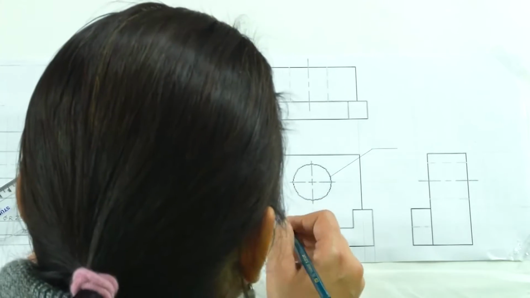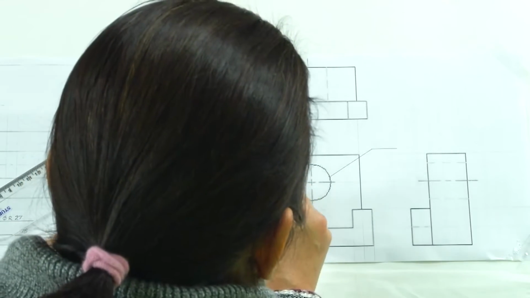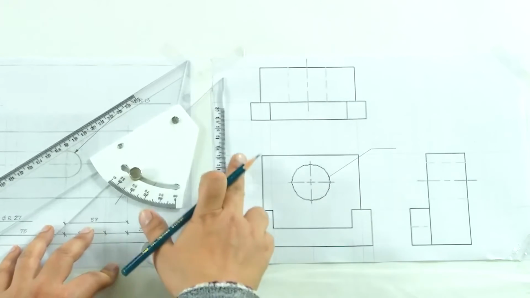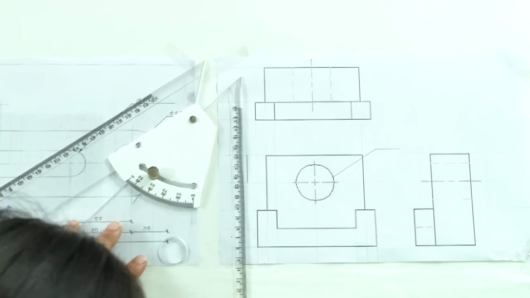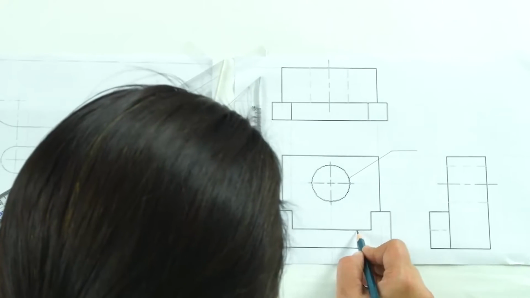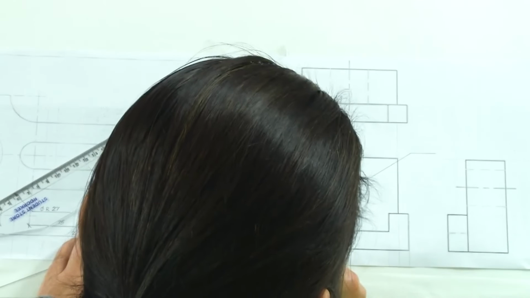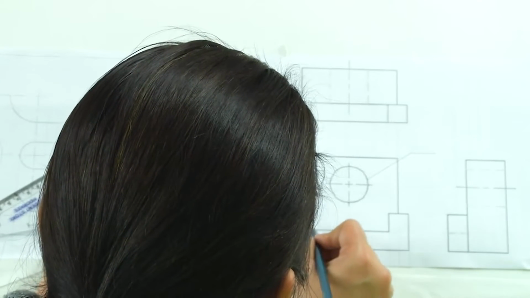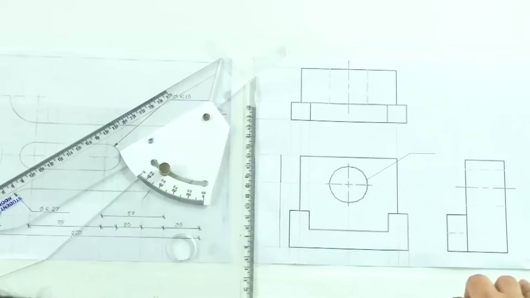We would need to know at what distance from top is the center of the circle, which is what we will mention here. Then we would know what is the depth of this one from the bottom. So we know this on the same line. Then we have the remaining depth of the bottom part, which is here. And then we would know at what height is this center. So that's what I have drawn here.